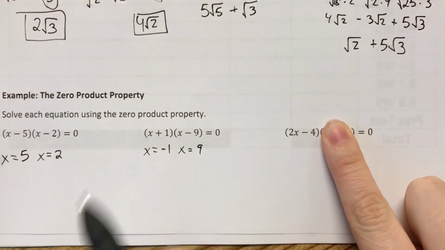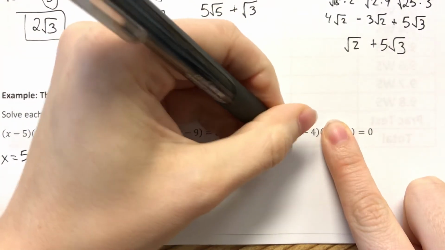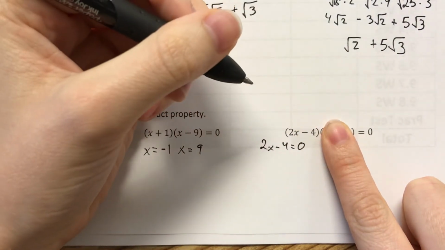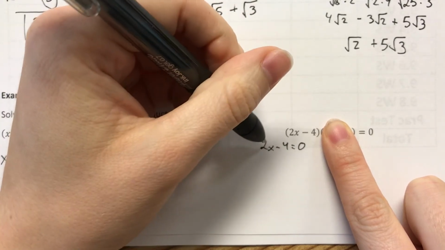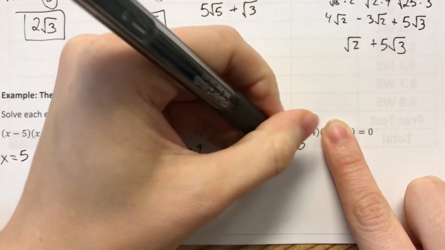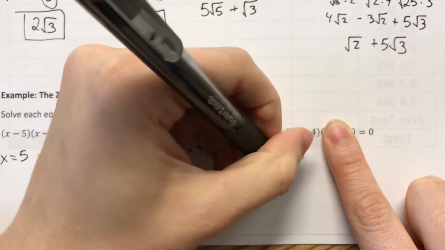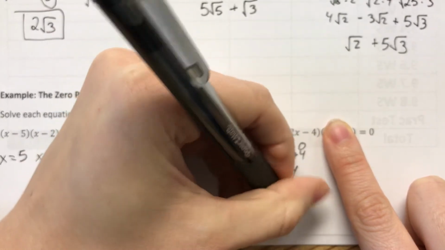And if we're not sure, we can always write an equation to help ourselves. We can say 2x minus 4 equals 0. And that is us asking the mathematical question, what would x have to be in order for this expression to be equal to 0? So we add 4, and we get 2x equals 4. Divide both sides by 2, and we get x equals 2.